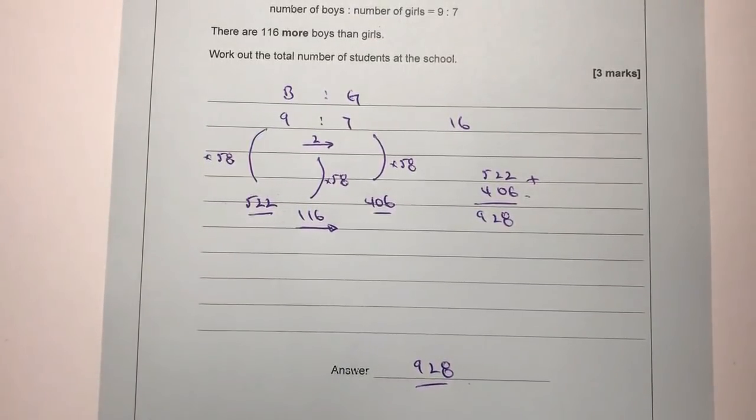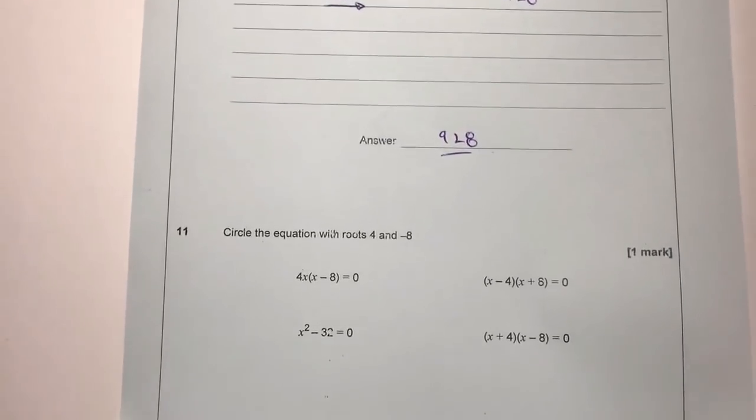Okay, hope that's all right for you. Ratio does keep cropping up on these sorts of papers, so it is well worthwhile having a look at some other questions as well and familiarising yourself with how ratio works. Question number 11 is also fairly popular as well.